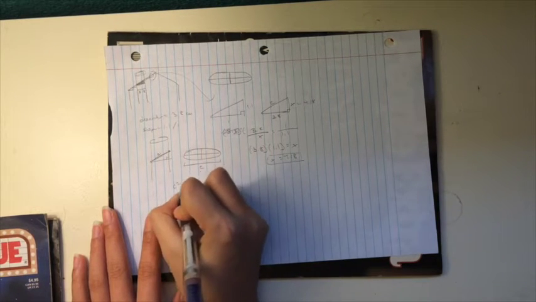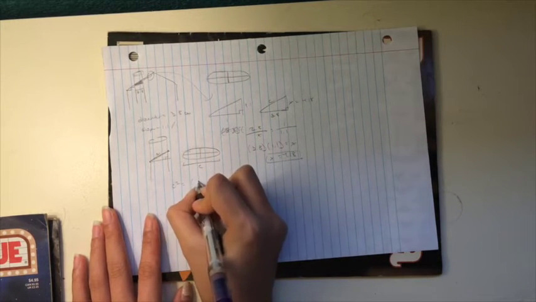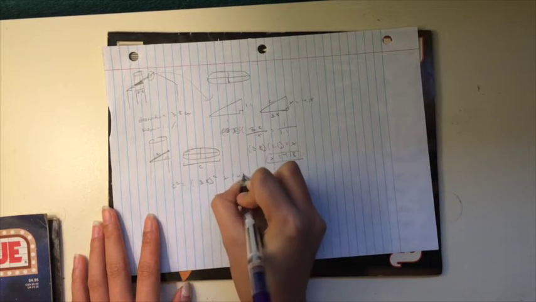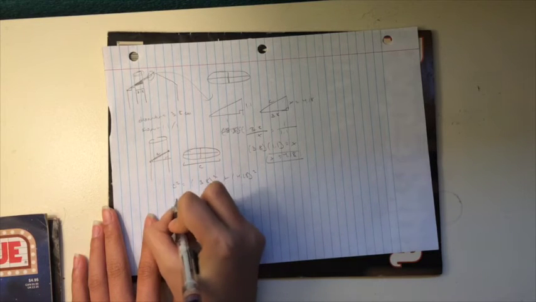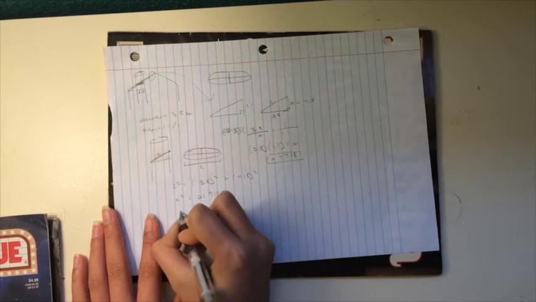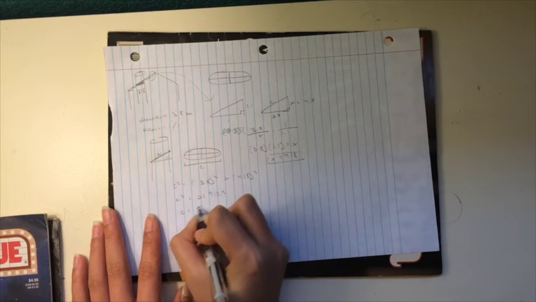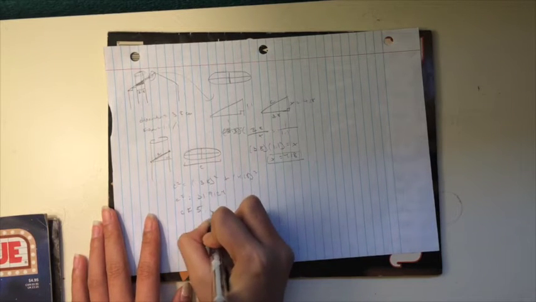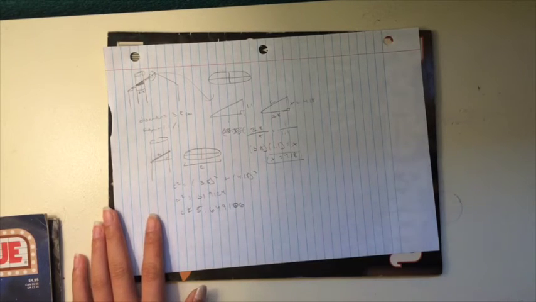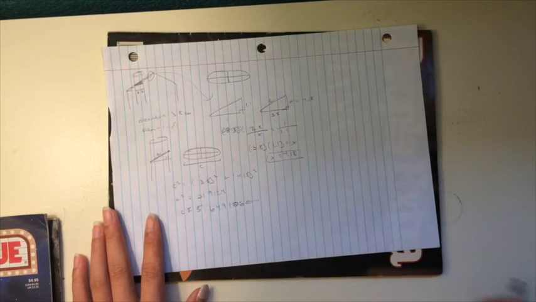So 3.8... Okay, so this is the length of the major axis.